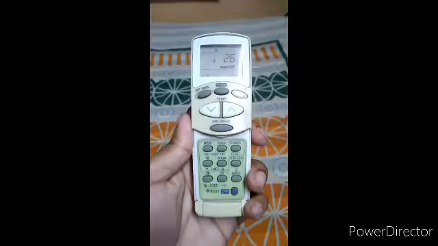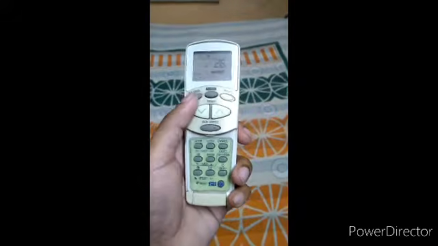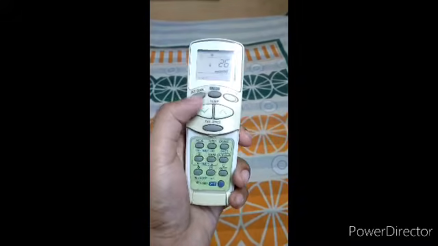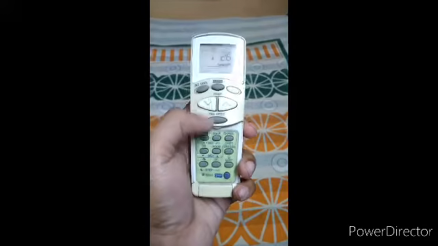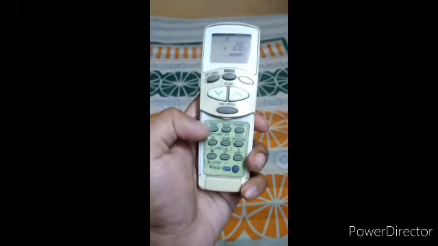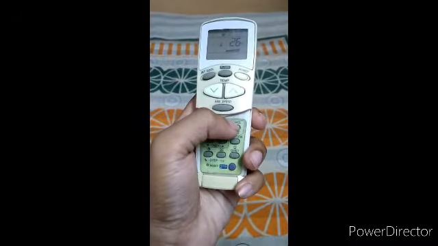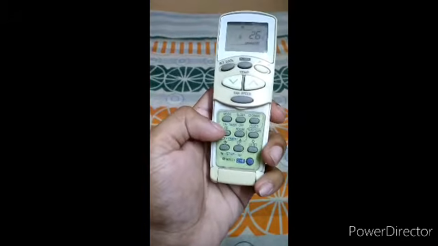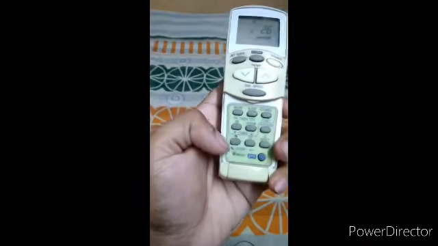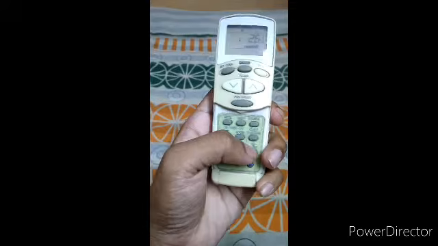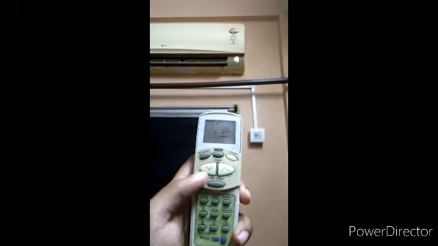Welcome friends. Today I am going to show you how to use the new Plasma LG AC remote. As you can see, the basic buttons in this remote, the power on off to every other function, are here. Now I am going to show you how to reduce the room temperature.